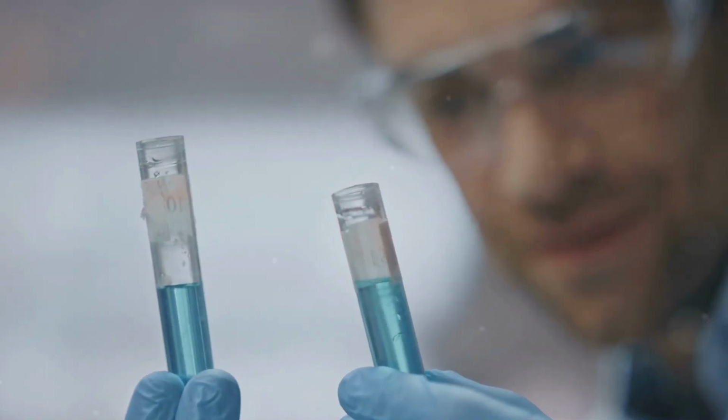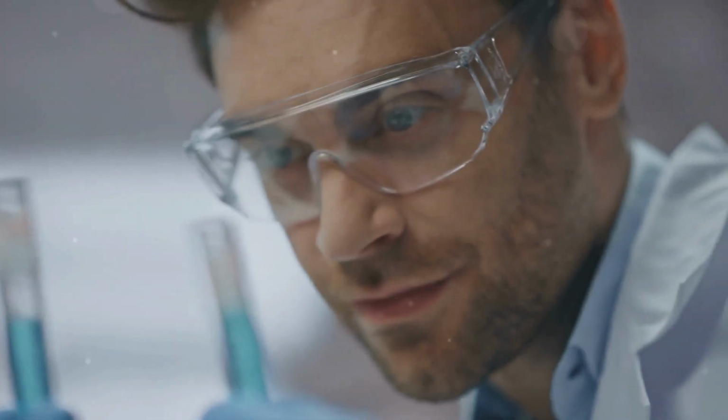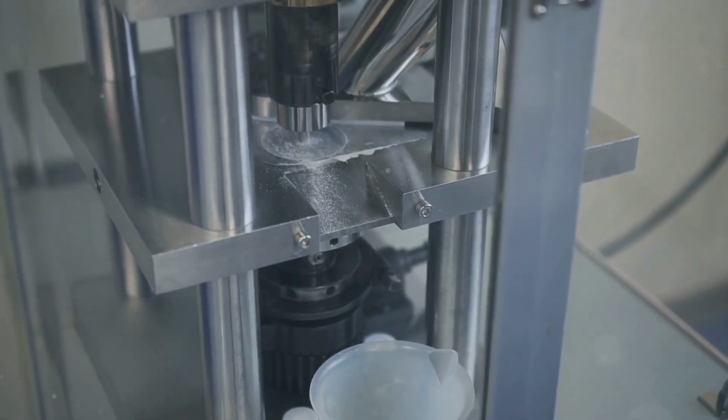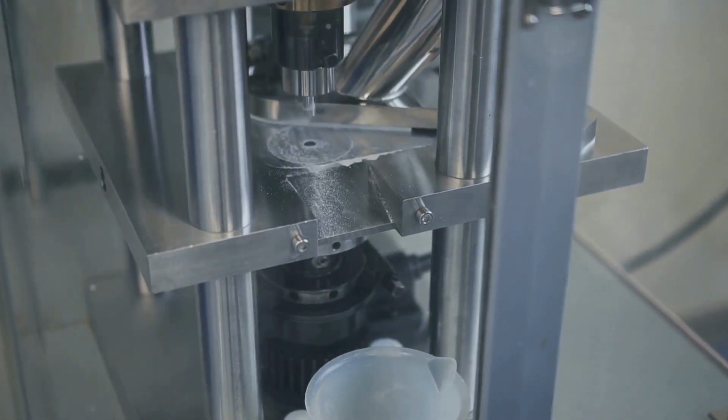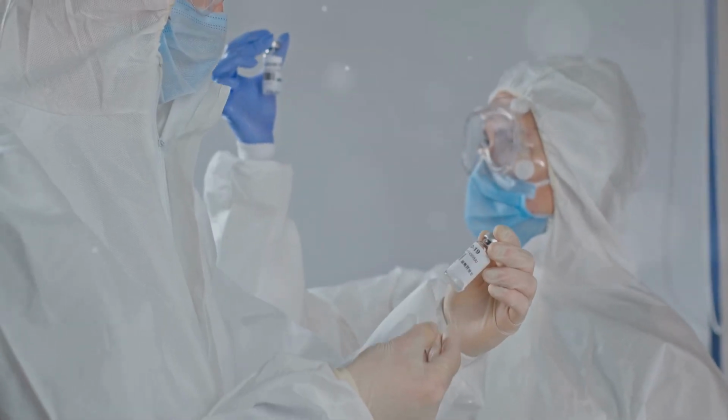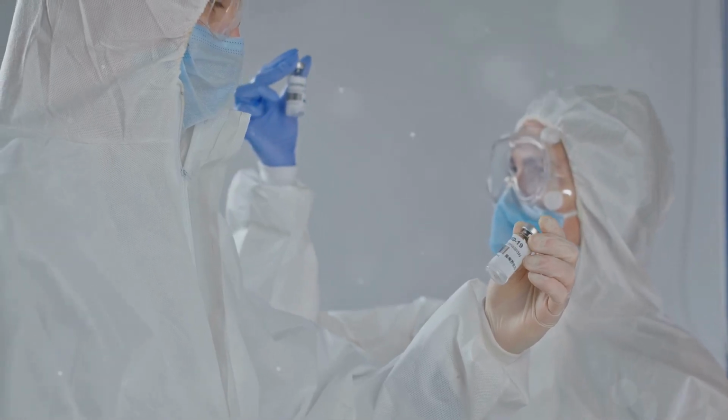Finally, Q5E. This one is about comparability of biotechnological biological products. When there are changes in the manufacturing process, Q5E provides a framework to ensure the product remains comparable to the original. It's about maintaining quality and consistency, even with process changes.